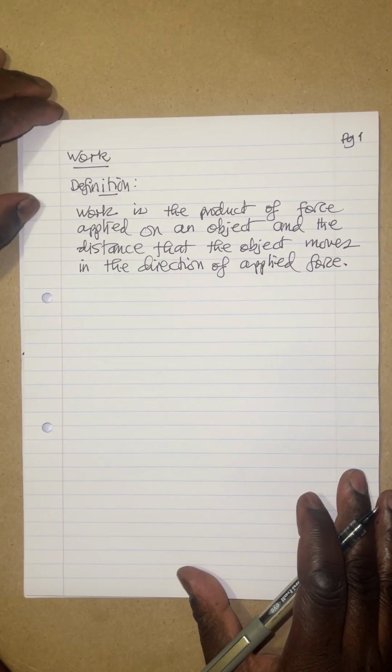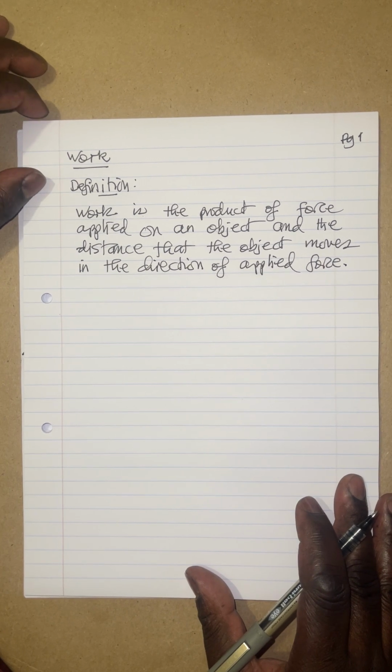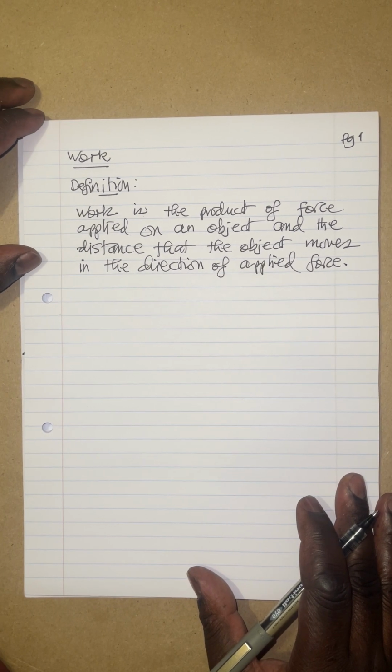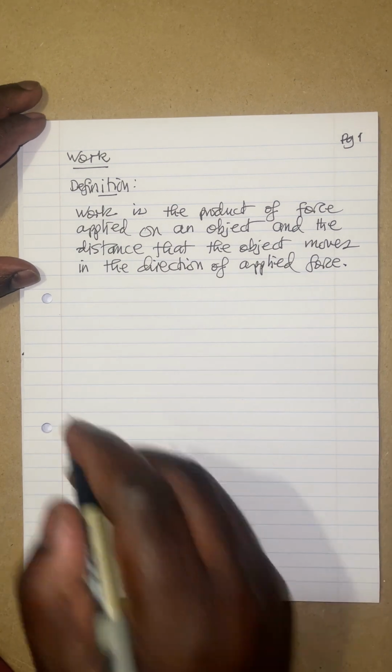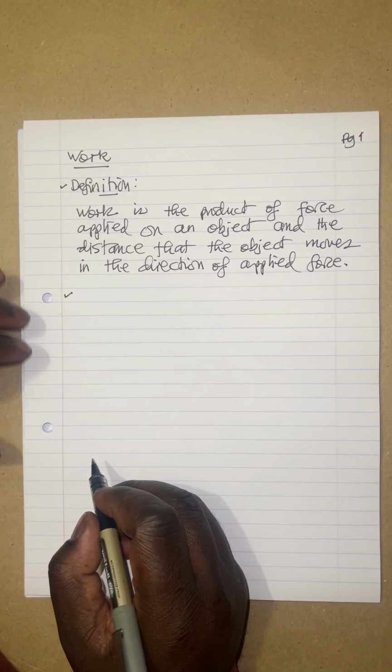So that's the definition of work. It's the product of force applied on an object and the distance that the object moves in the direction of applied force. So let's look at the SI unit, or perhaps maybe I should start with the symbol.